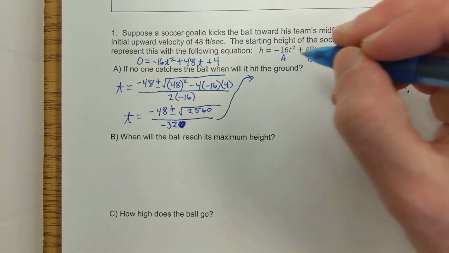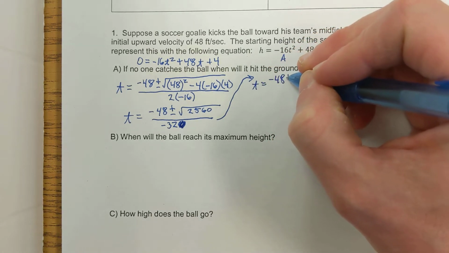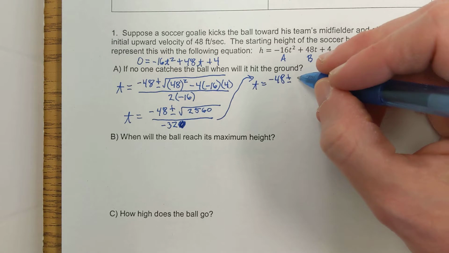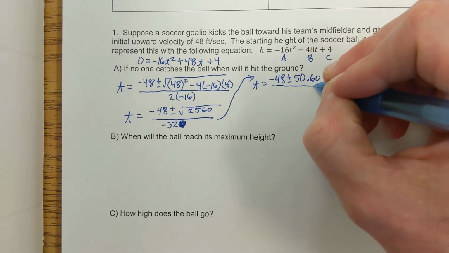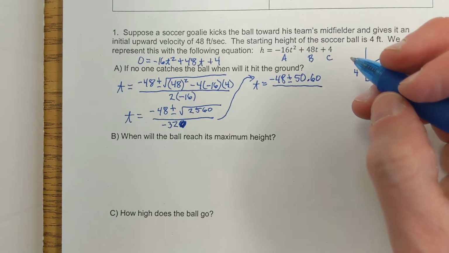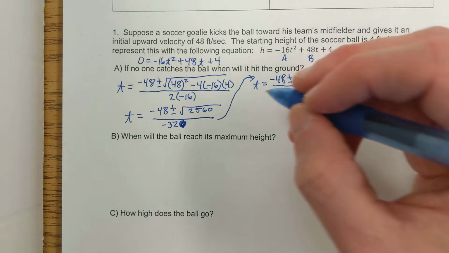Then we take the square root of 2560. So t is equal to negative 48 plus and minus about 50.60. Normally we round to 2 decimal places, but that is essentially 50.6. And we're still dividing by negative 32.